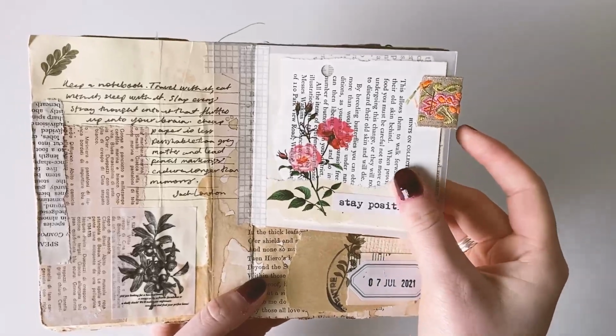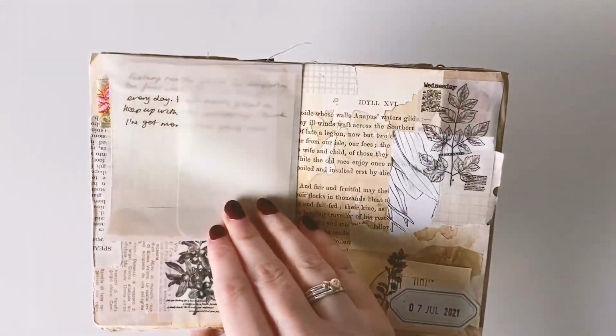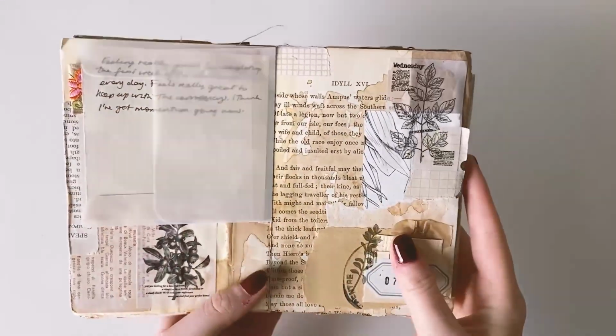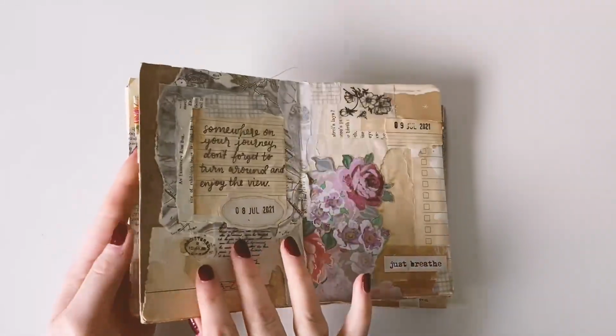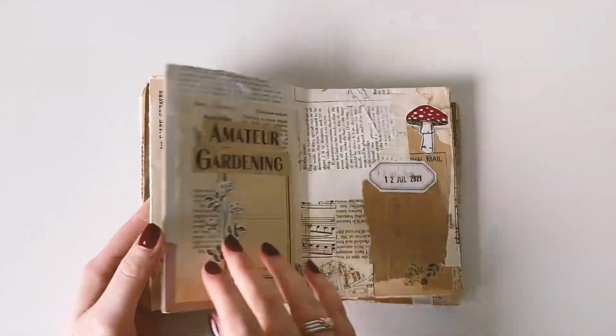So playing around with, if you have translucencies with your envelopes as well, you've got different effects that you can play with in that way, so it doesn't necessarily have to be something that is hidden.